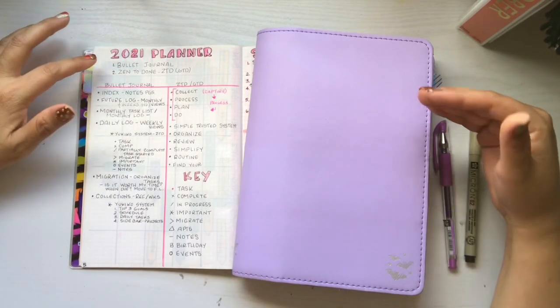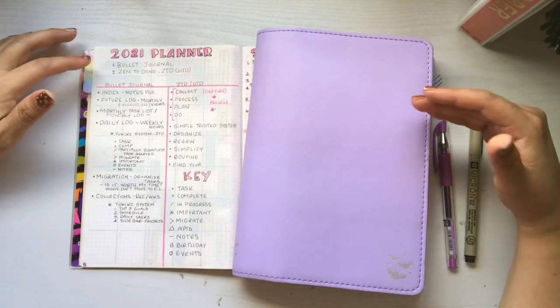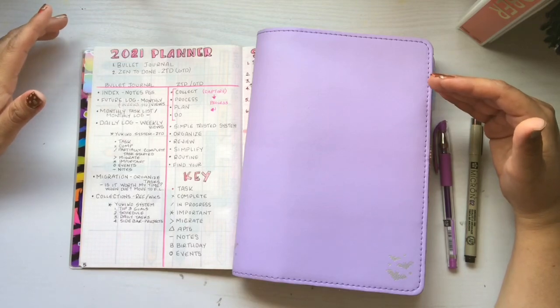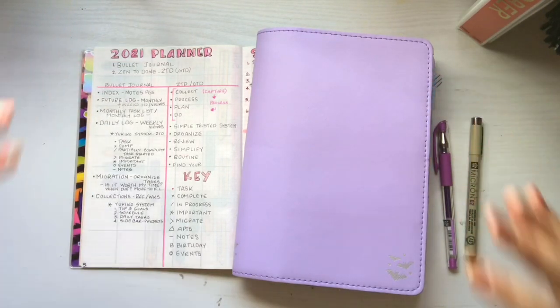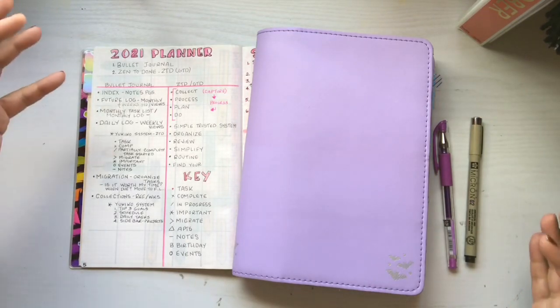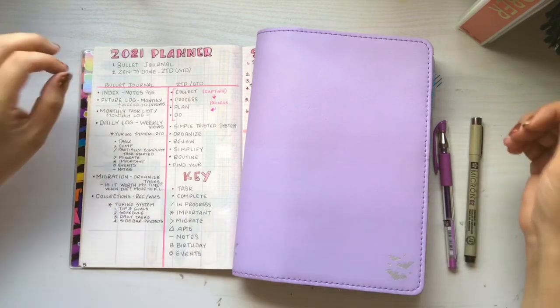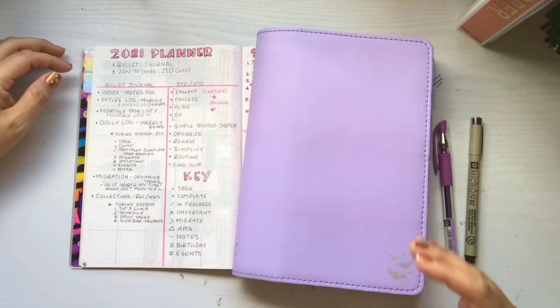A lot of people talk about bullet journaling and then you see these elaborate drawing spreads, and they're very beautiful, but I don't have time for that. So I'm going to use the basic Ryder Carroll bullet journaling system, and I will leave a link in the description, the video that I follow to put the system into my Hobonichi.